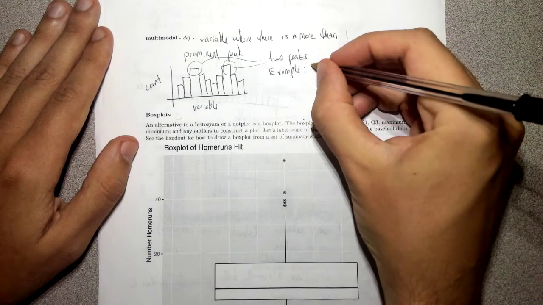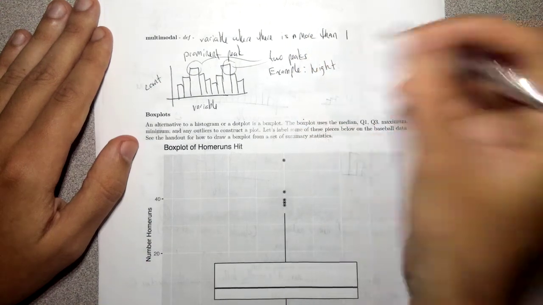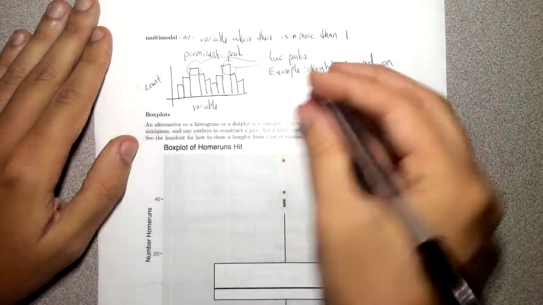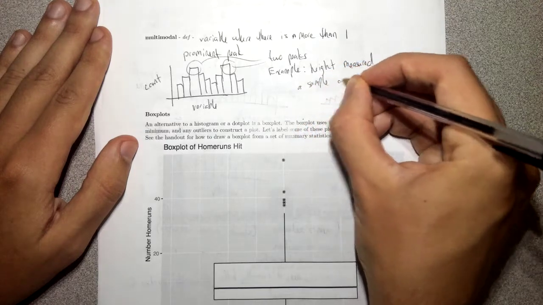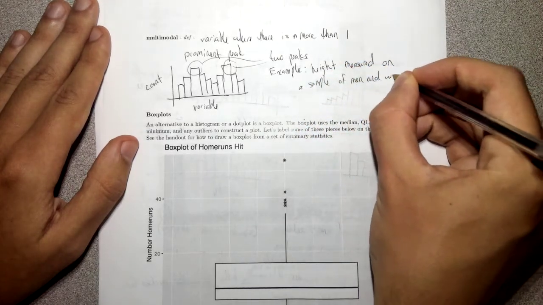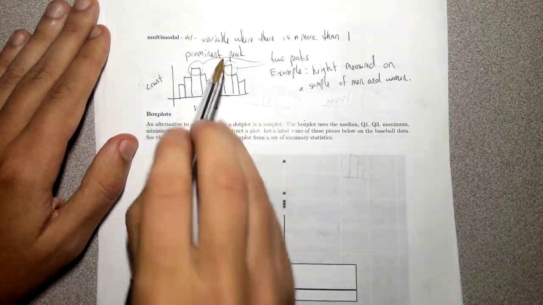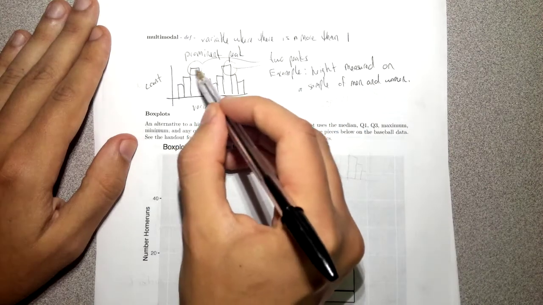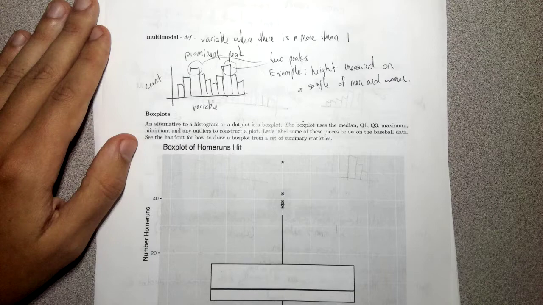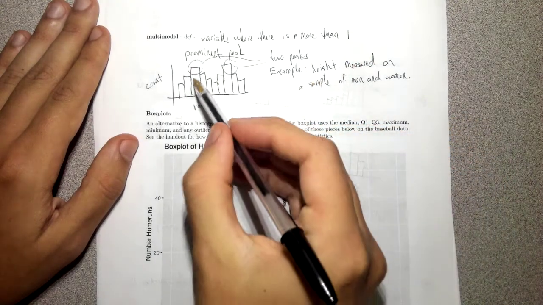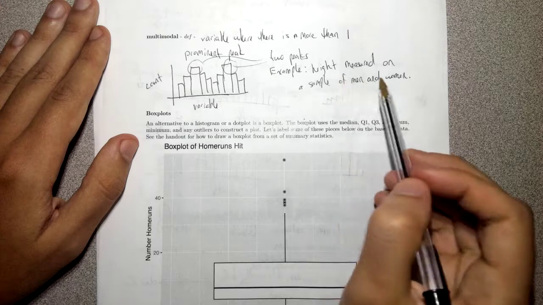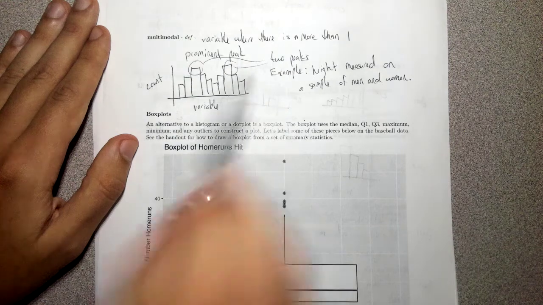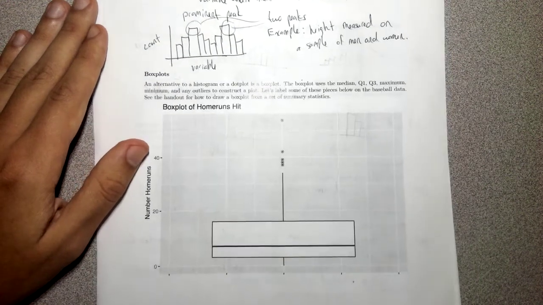All right, one example that I think of is height, measured on a sample of men and women, because generally there's going to be a peak for males up here and then a peak for females that's a little bit lower. Oftentimes when you do see a multimodal distribution, it has to do with a third variable, in this case sex, that's not really being measured.